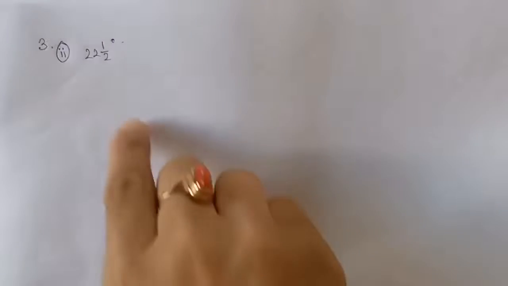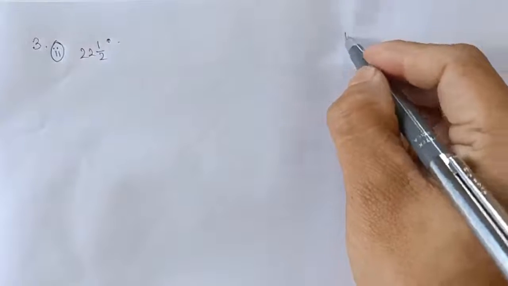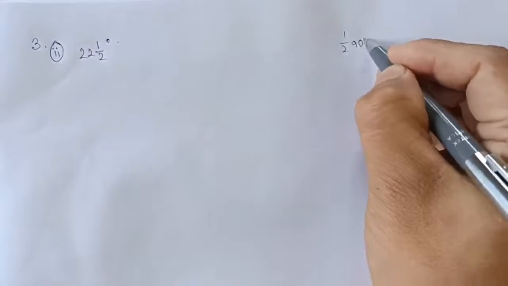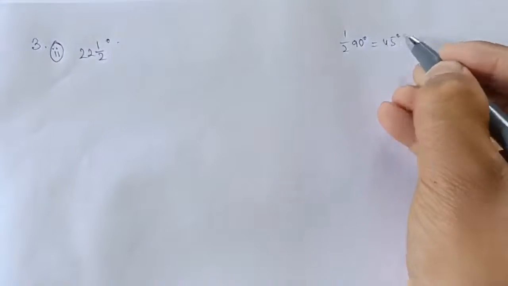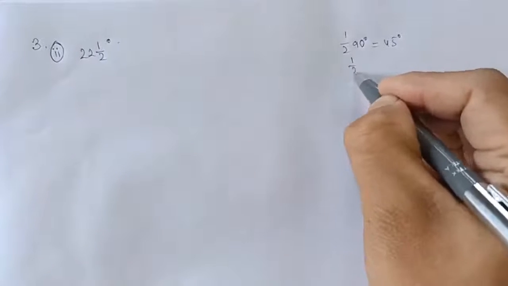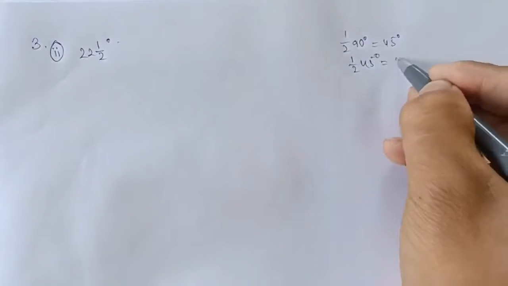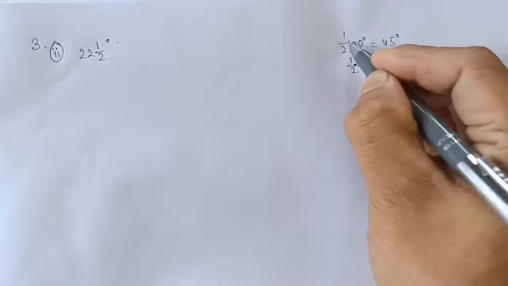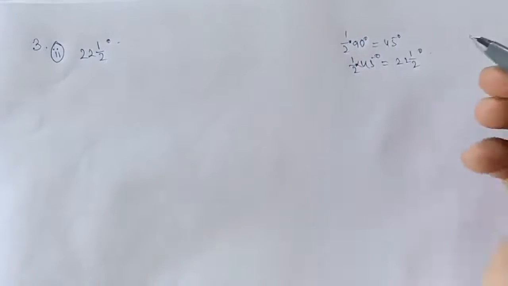Next, question number 3, Roman numeral 2, we are going to draw an angle of measure 22.5 degrees. 22.5 degrees is half of 45 degrees, and 45 degrees is half of 90 degrees.